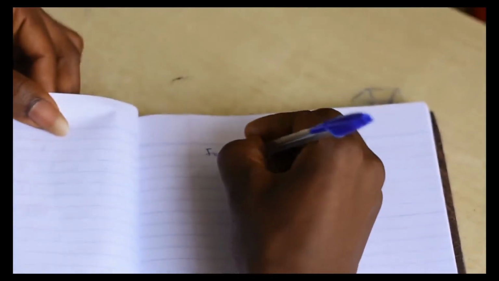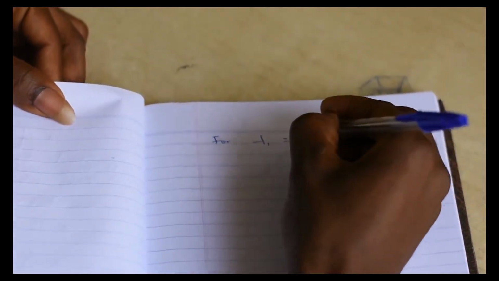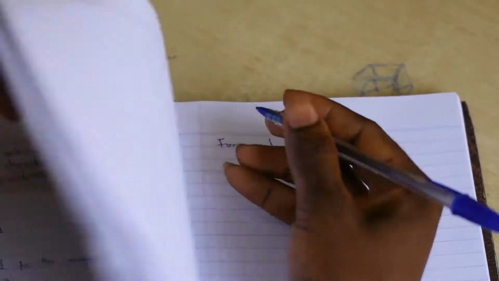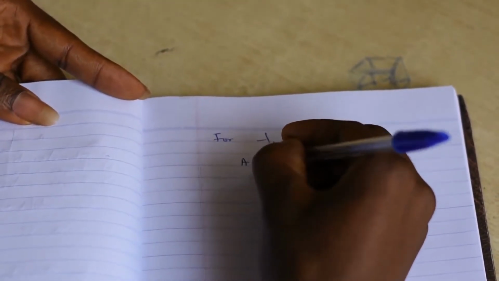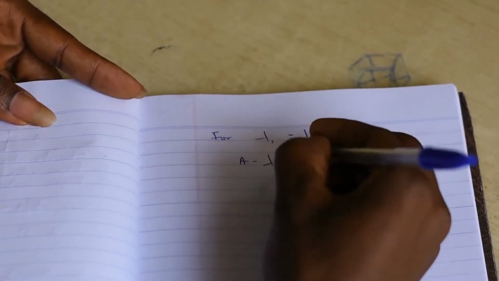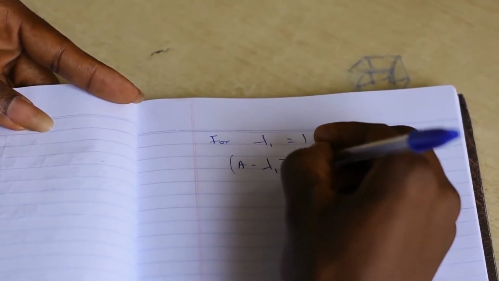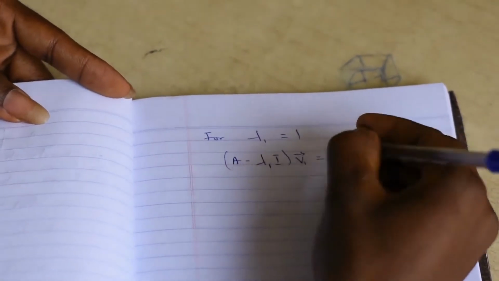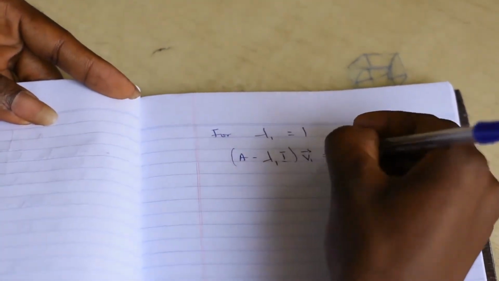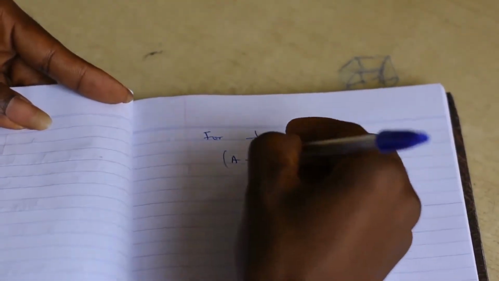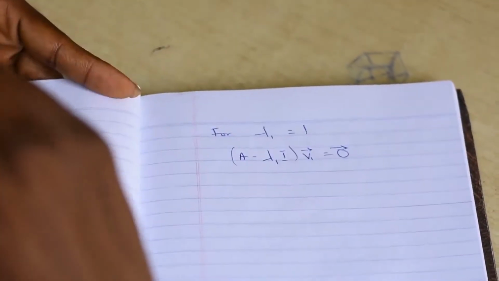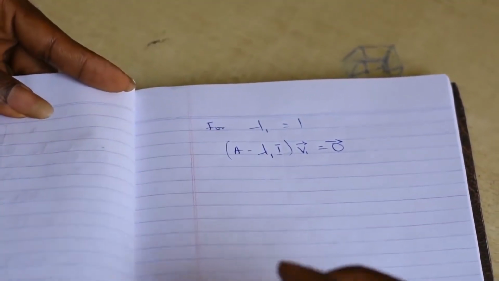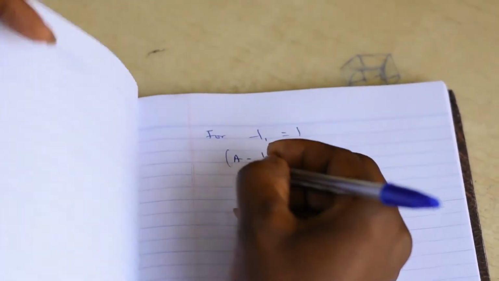For lambda 1 being equal to 1, this is how we are going to get it. This singular matrix formed by the eigenvalue 1, multiplied by our eigenvector, should be equal to 0, giving us a 0 vector. We are supposed to find an eigenvector from this situation.